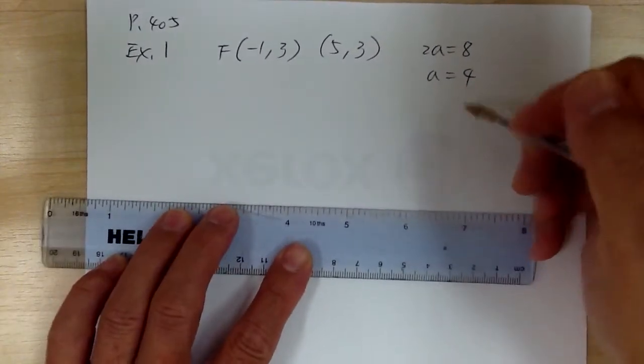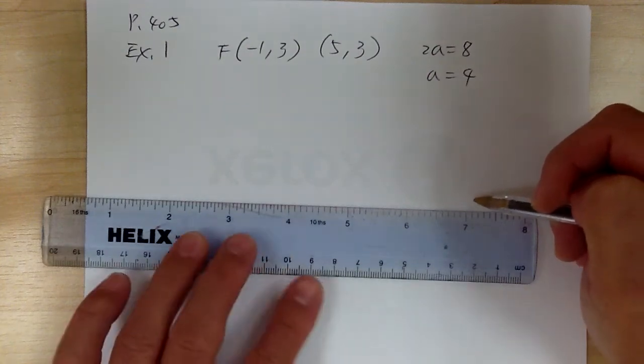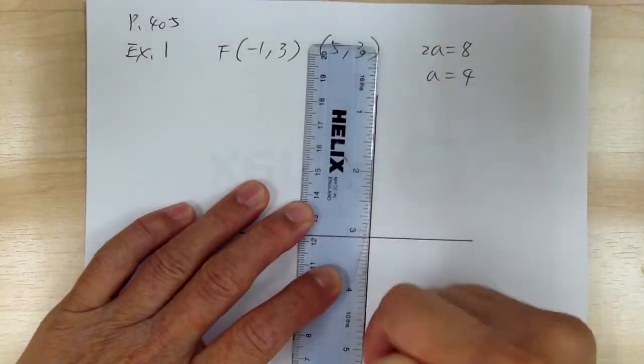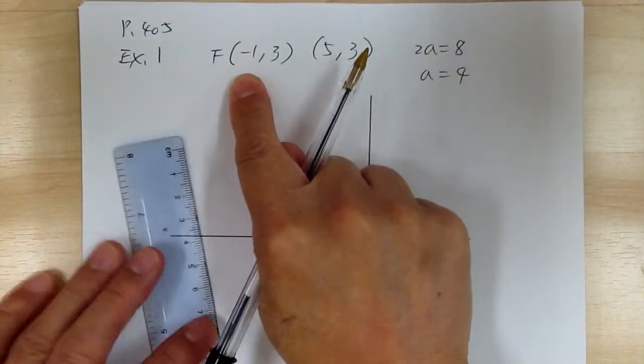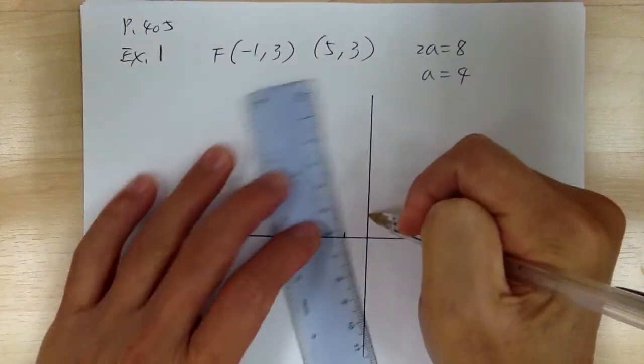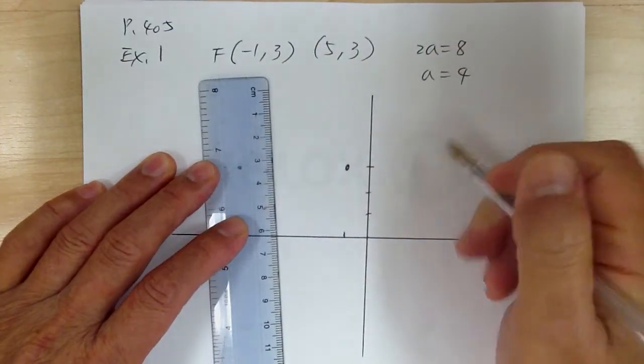Now you go ahead and sketch it out. The first one is (-1, 3), and the other one is (5, 3).